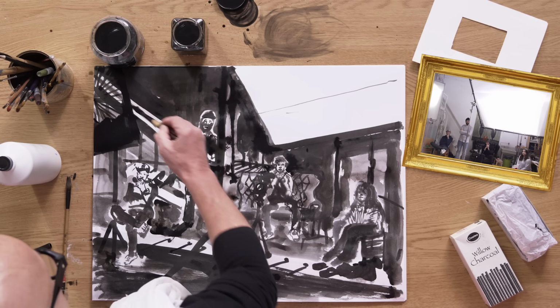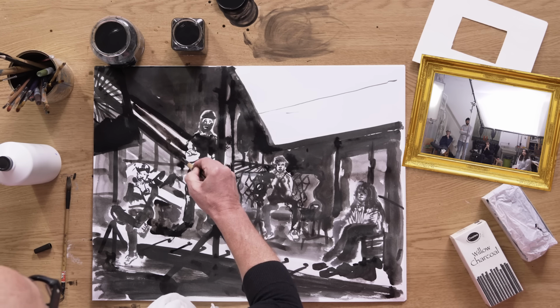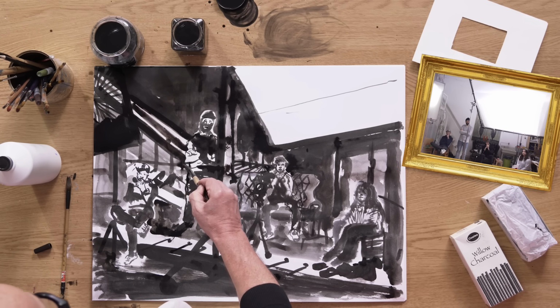I have to go with the line until the figure. So then the line touches your subject and your eyes will go to that subject. I made these little lines to get your attention to this guy. I'm almost done with this now.